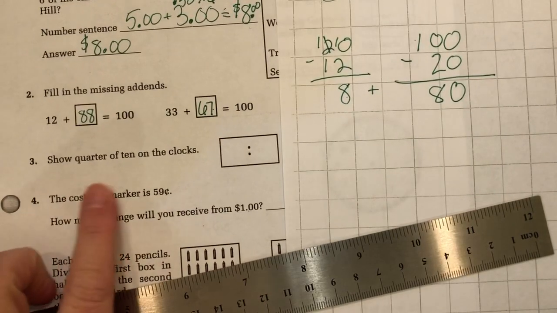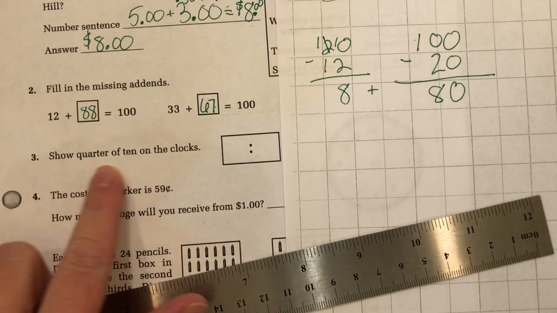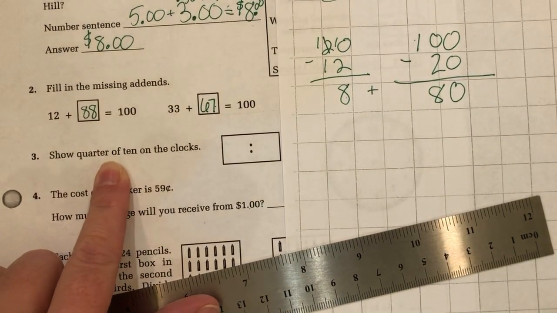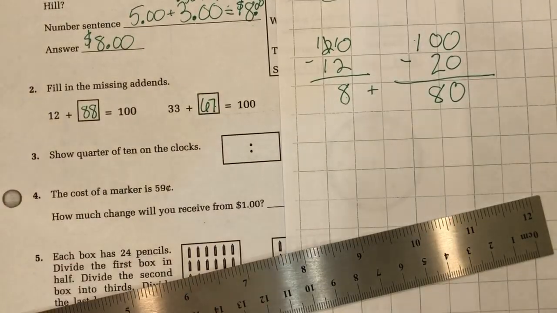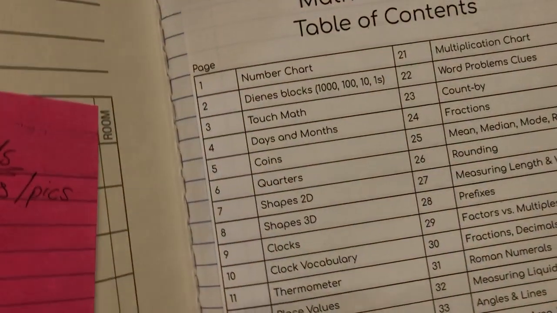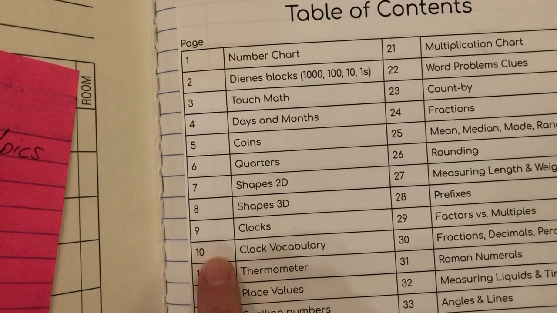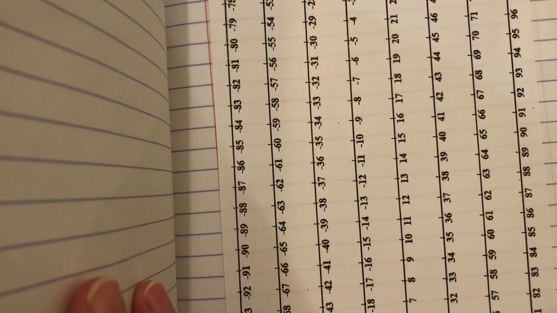Show quarter of 10 on the clocks. Now when Mrs. Musselman says this, I don't use the term quarter of 10. I don't know if that's maybe in different parts of the country we use language like quarter of. I want you to look at clock vocabulary on page 10. I'm going to show you a few different things there.